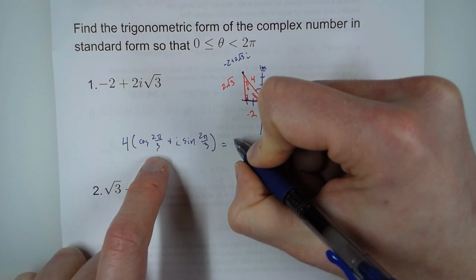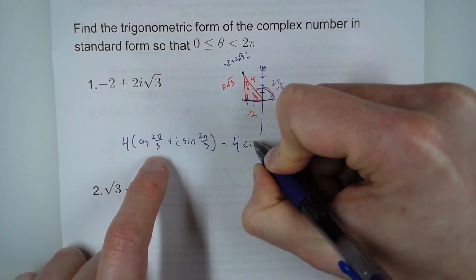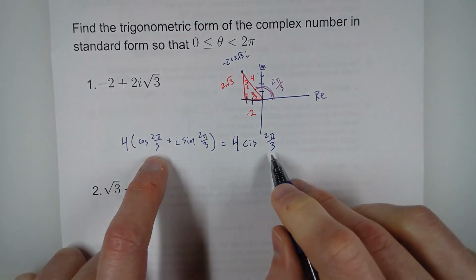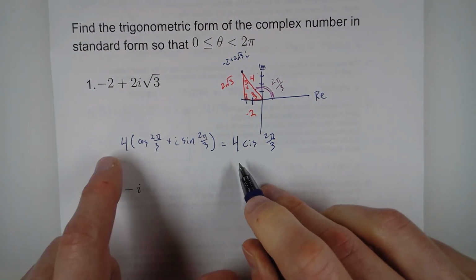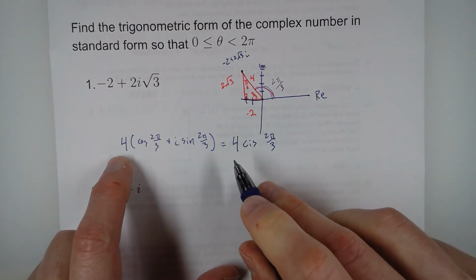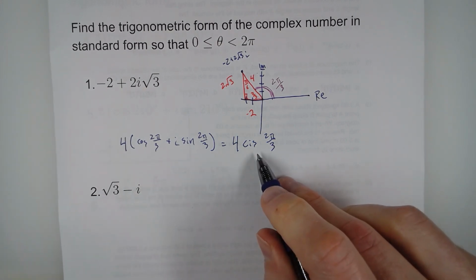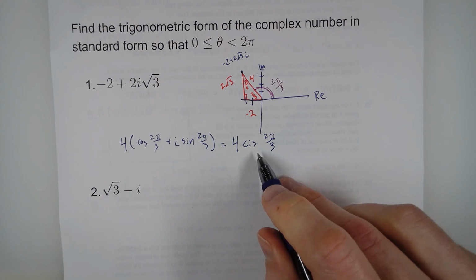The alternative way is like this. It communicates the same information, the magnitude and the angle, just writing a few less letters. That's all.